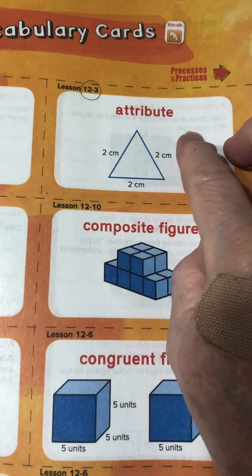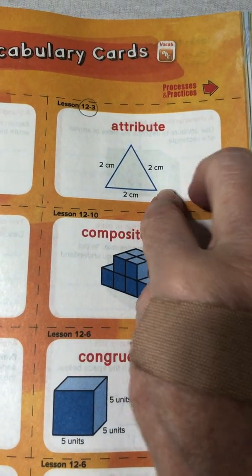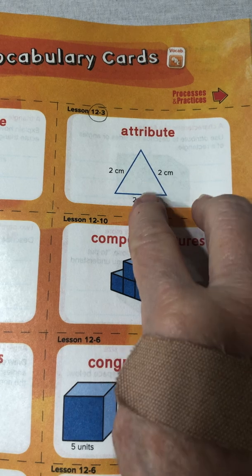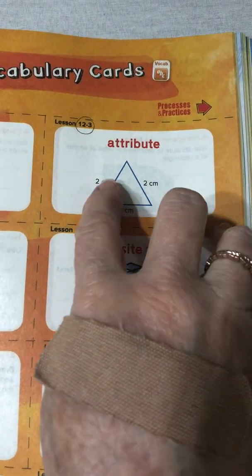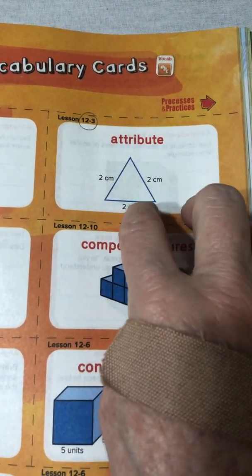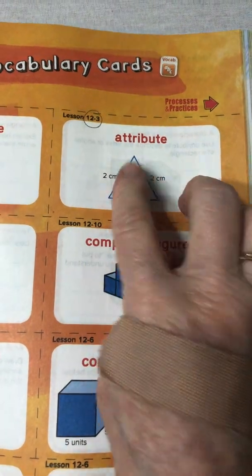This card says attribute. That means characteristic. The characteristics of this triangle are that all sides are 2 centimeters and each one of those angles is acute, or less than 90 degrees.